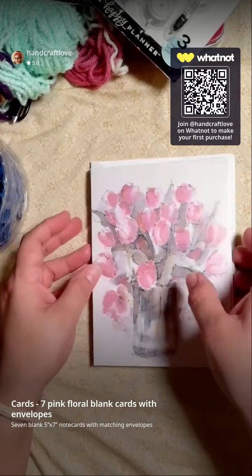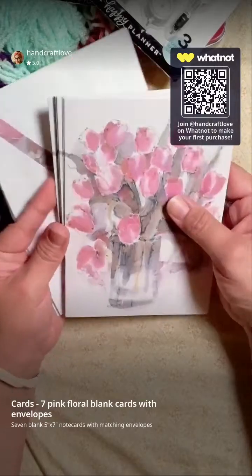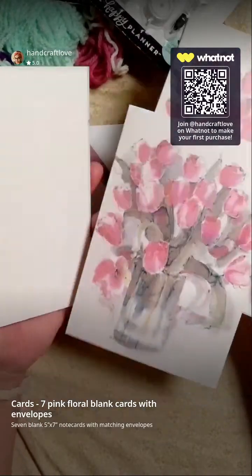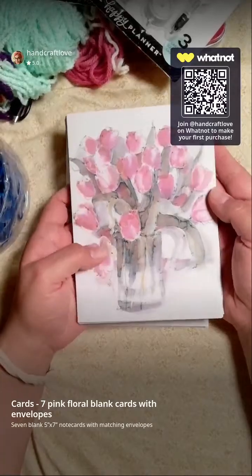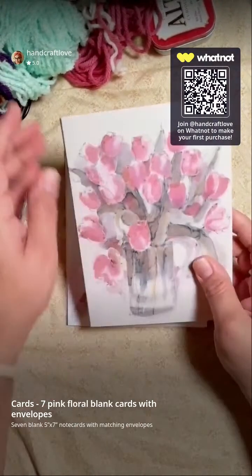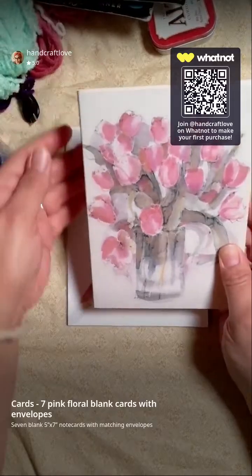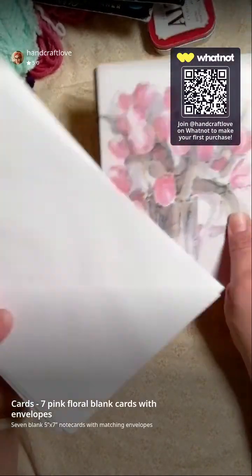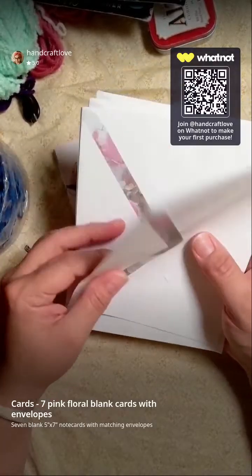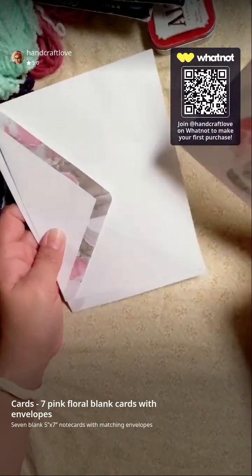I think I still have 2 available of these, the card set. It's a set of 7 blank cards, and I love the beautiful tulip flowers in a vase, and they come with envelopes, and it has this beautiful edging, so you can use these to mail or to junk journal.